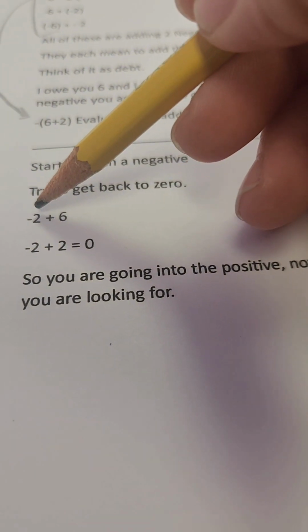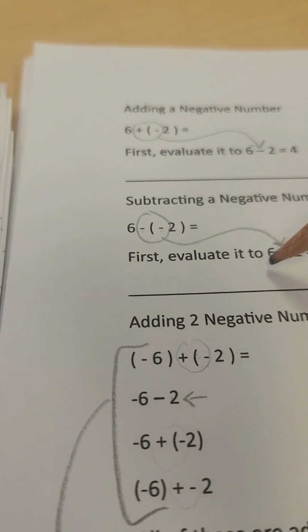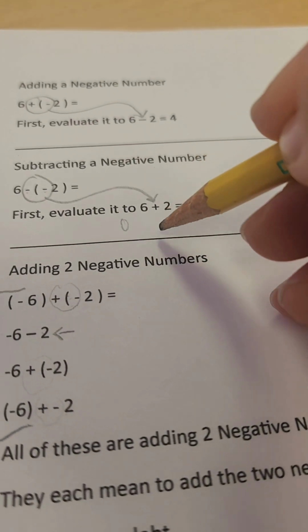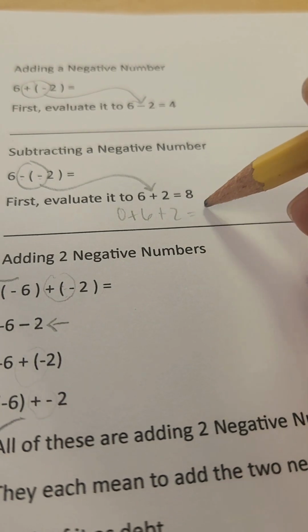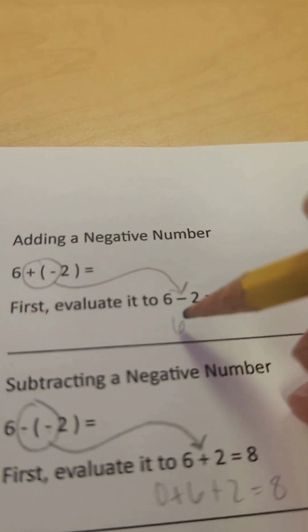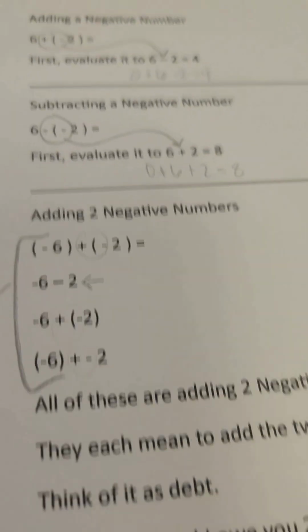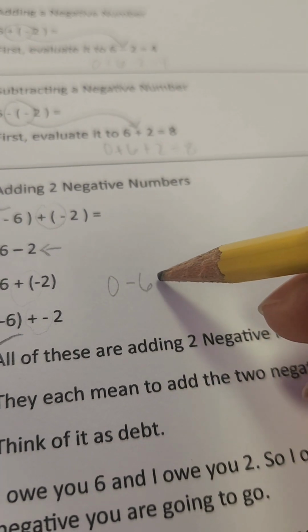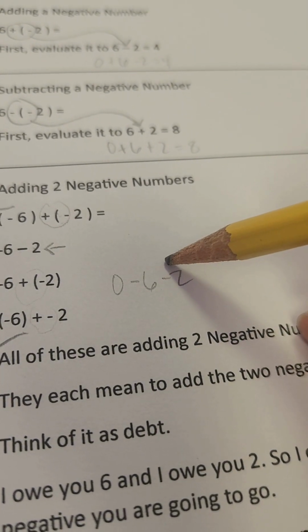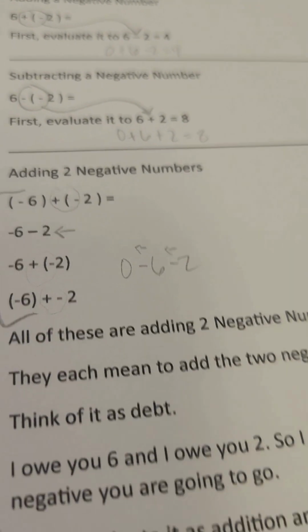So this one, if I have negative 2 plus 6, and I always think of these as starting with 0. So this is 0 plus 6 plus 2. That would be 8. Okay, this one would be 0 plus 6 minus 2. That would be 4, which those are pretty easy. But this one, if I had 0 minus 6 minus 2, I'm going that direction. I'm going to the left. I'm going into the negative 2 times.